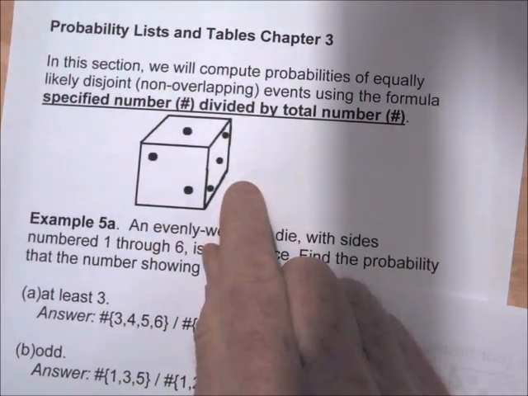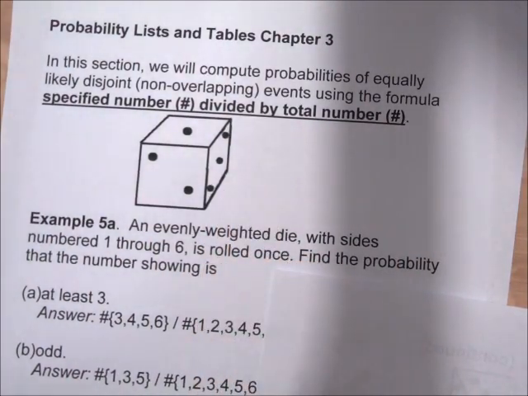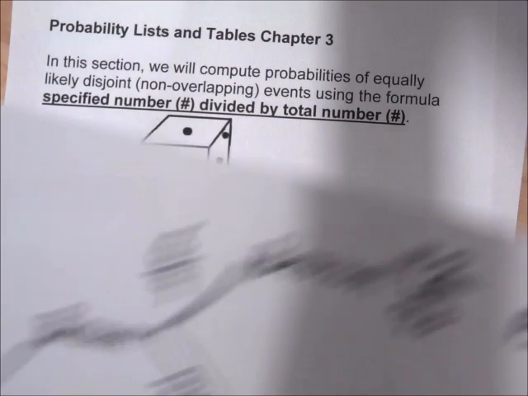Probability lists and tables. Now, in the examples we did before, the conditional probabilities were different from the original probabilities.